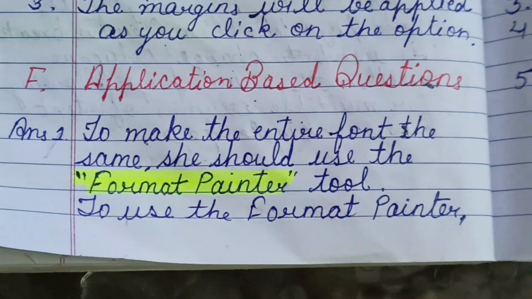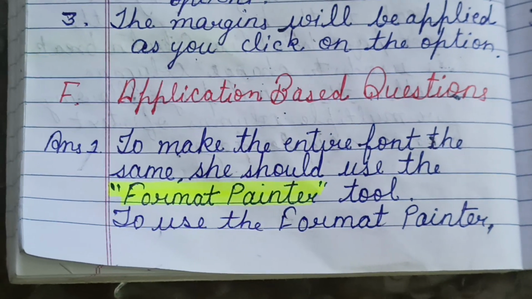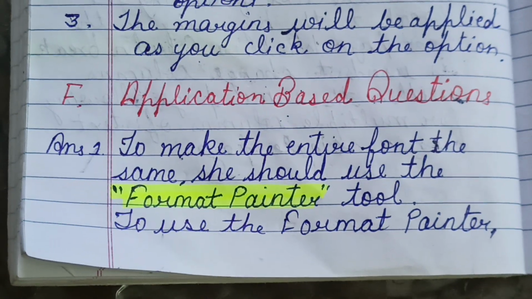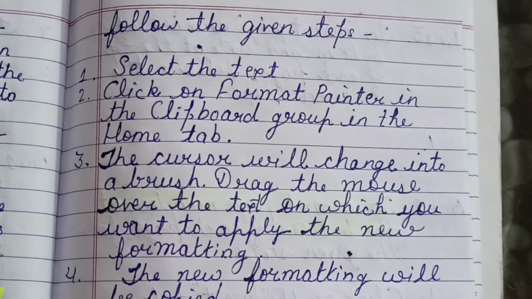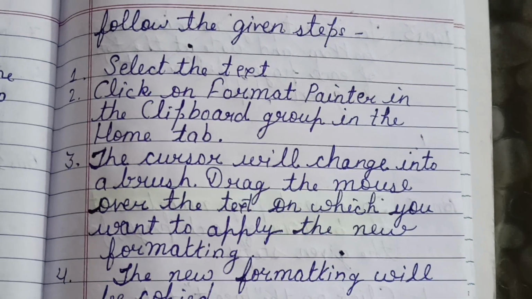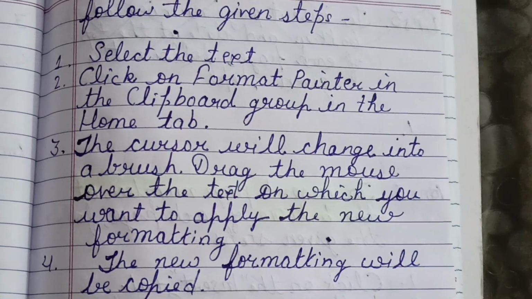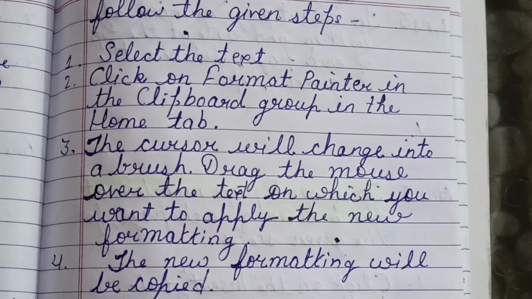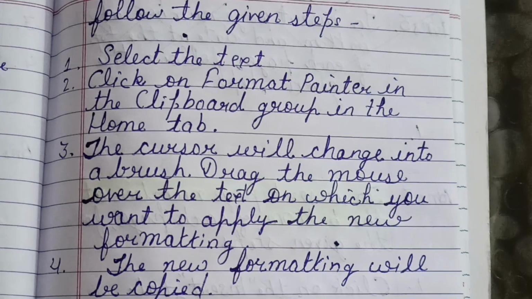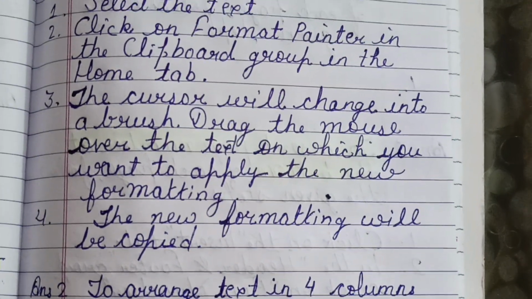Answer. To make the entire font the same, she should use the Format Painter tool. To use the Format Painter, follow the given steps. Number 1. Select the text. Number 2. Click on Format Painter in the Clipboard group in the Home tab. Number 3. The cursor will change into a brush. Drag the mouse over the text on which you want to apply the new formatting. Number 4. The new formatting will be copied.